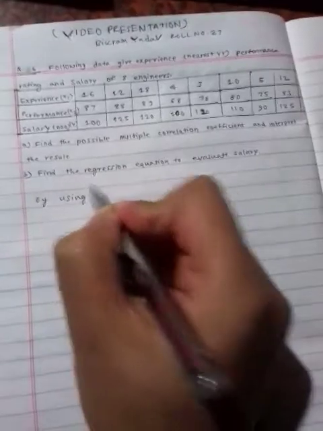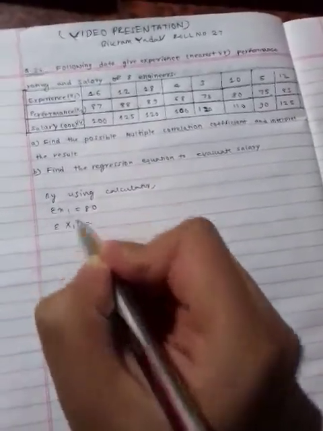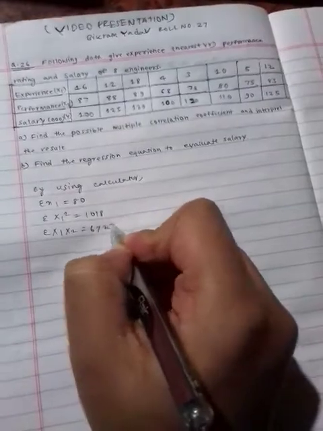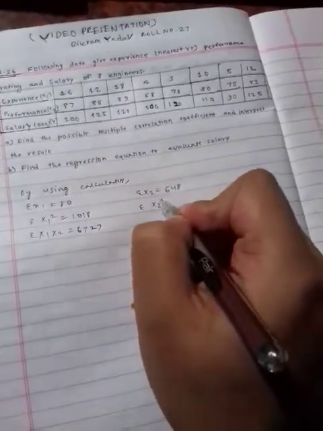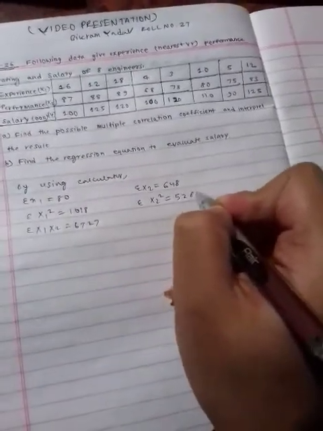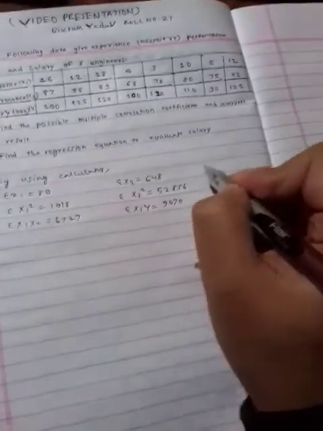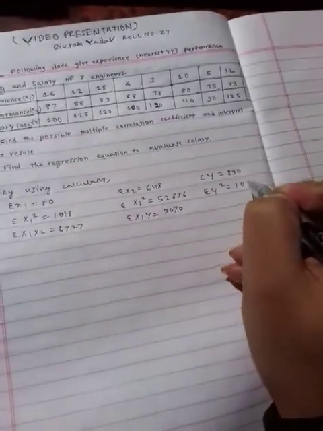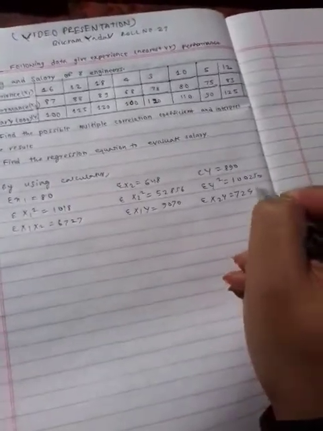By using the calculator, Σx1 is equal to 80, Σx1 square is equal to 1018, Σx1x2 is equal to 6727, Σx2 is equal to 648, Σx2 square is equal to 52856, Σx1y is equal to 9070, Σy is equal to 890, Σy square is equal to 100250, Σx2y is equal to 72465.